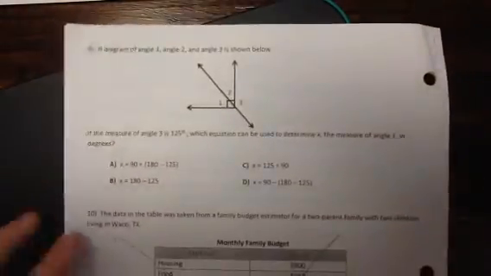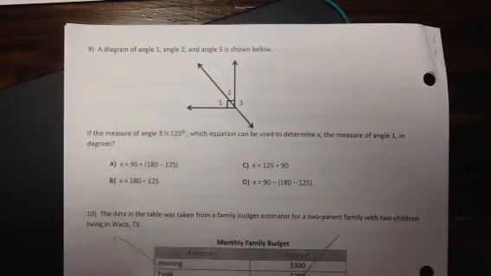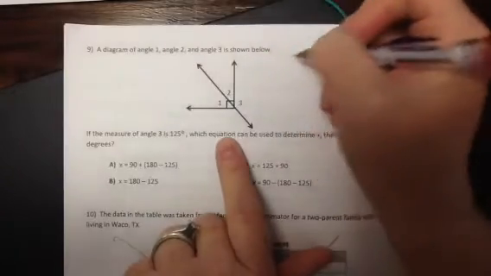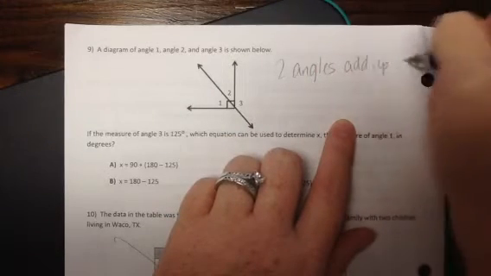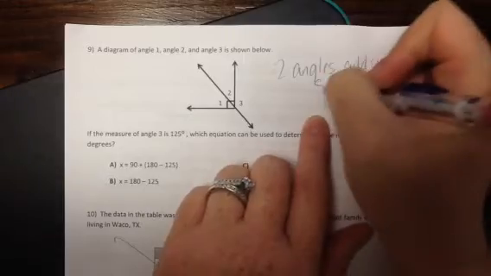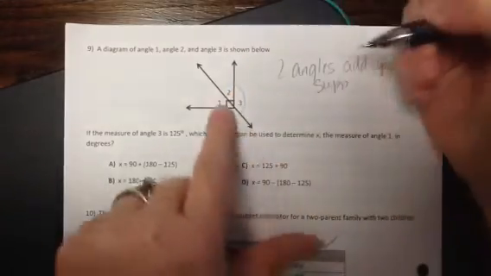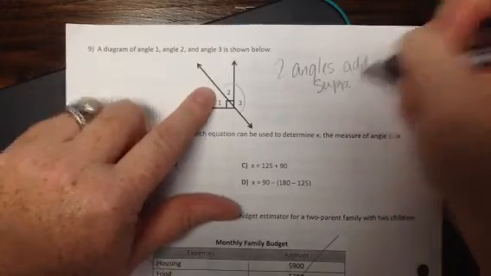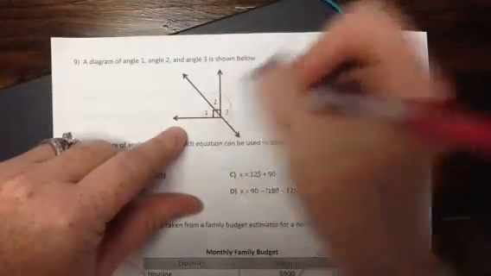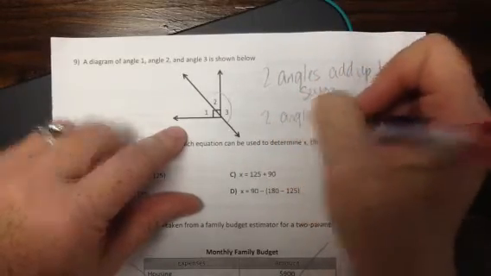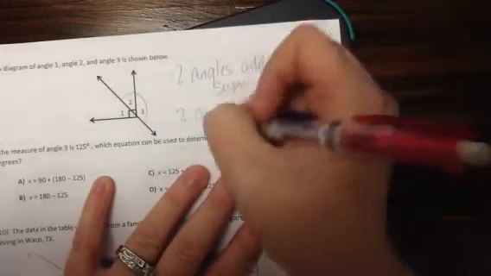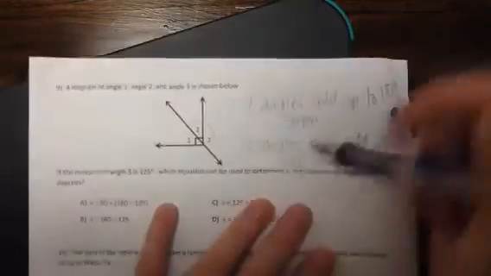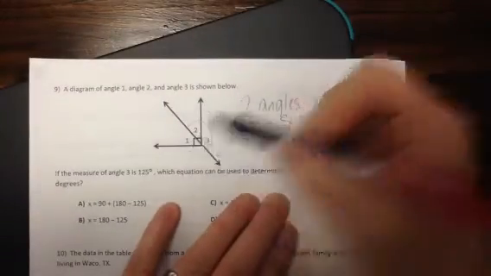I combined 2 reviews. And then, so number 9, we have two little triangle supplementary angle type things. So if you remember from before, 2 angles that add up to 180 are supplementary. Okay, so if you look right here, angles 2 and 3 add up to a straight line, which makes them supplementary. Okay, and then two angles that add up to 90 degrees are complementary. Okay, so if you look, angle 1 and 2 are complementary because they have that little right box right there.